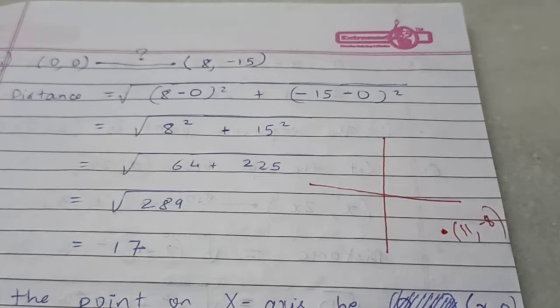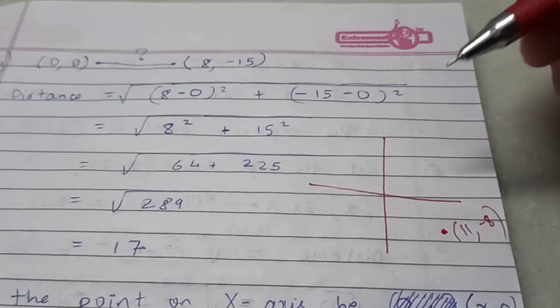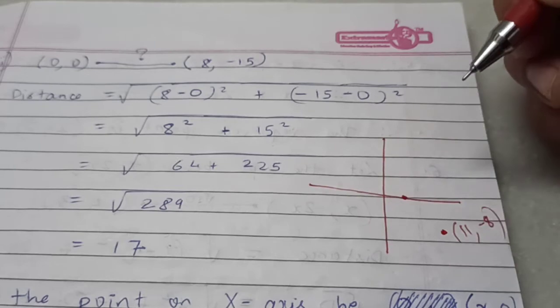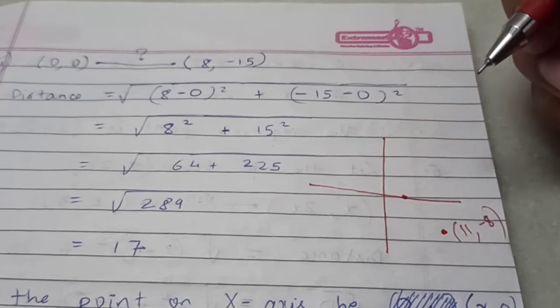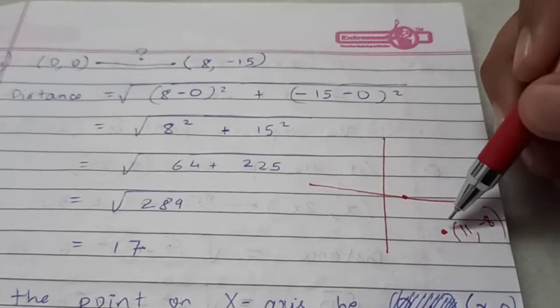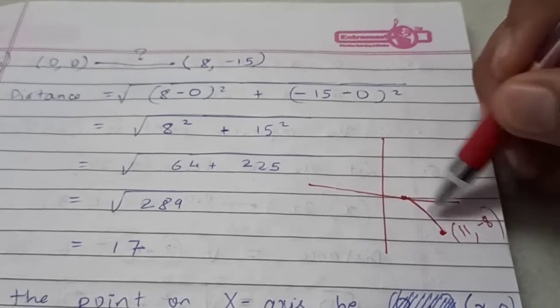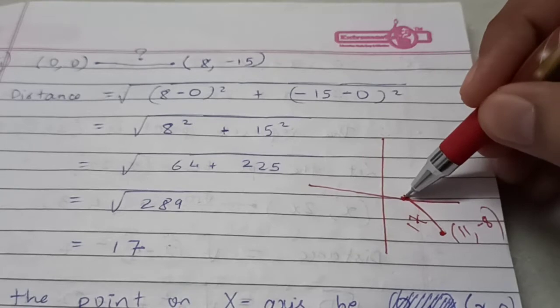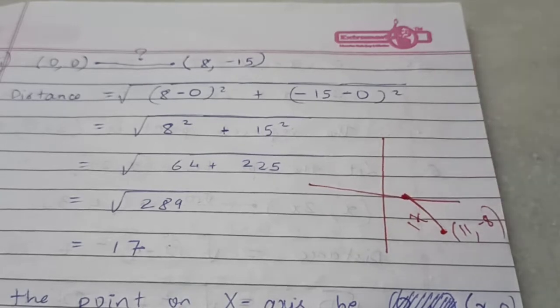And they said that there is a point on the x-axis, somewhere on the x-axis. Let's assume that the point is out here. So the question is, if the distance between them is 17, the distance is given, what are the coordinates of this unknown point?